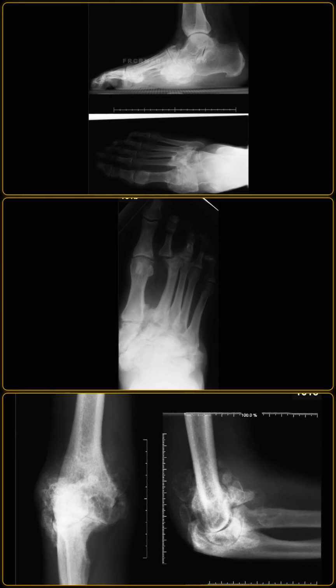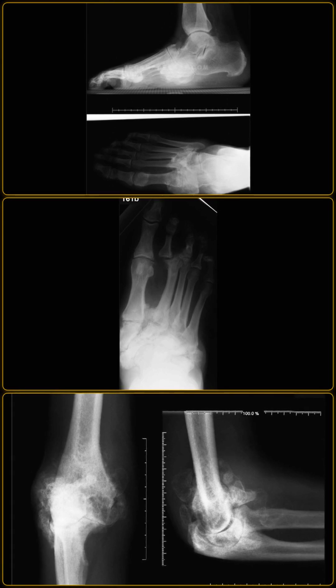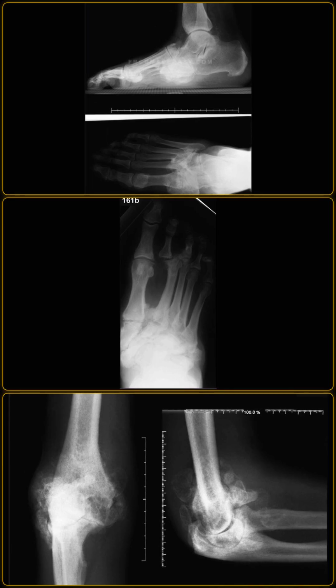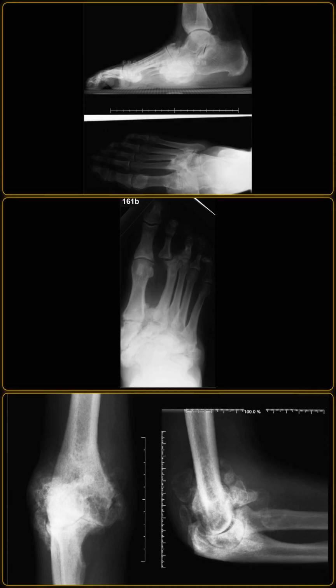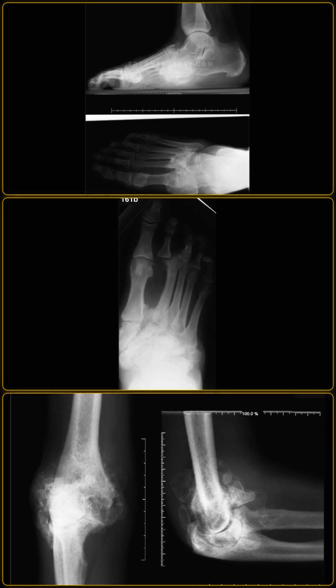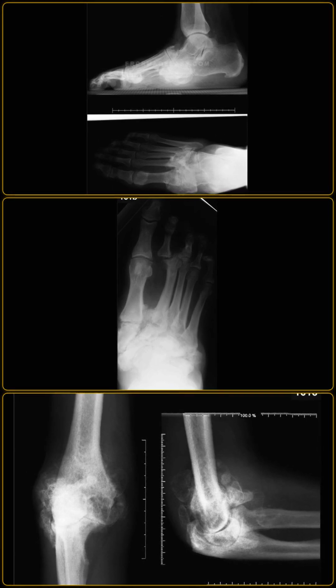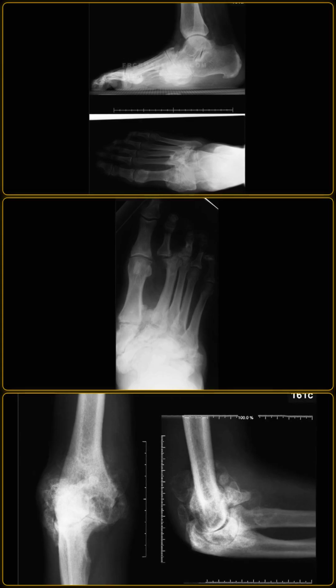In that case, clinically, patients typically present with a swollen, warm, and erythematous joint that mimics cellulitis or osteomyelitis, but with normal inflammatory markers. Despite the advanced joint destruction, they often report minimal pain due to loss of pain sensation and proprioception.